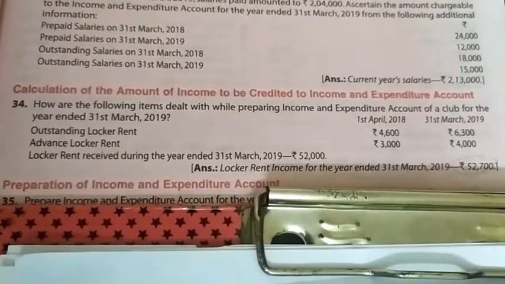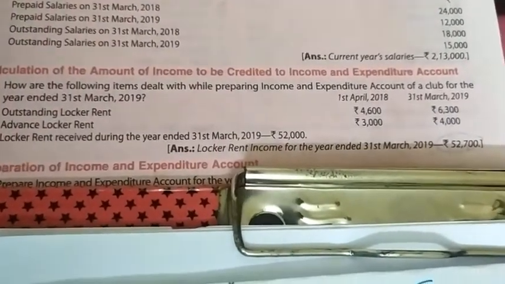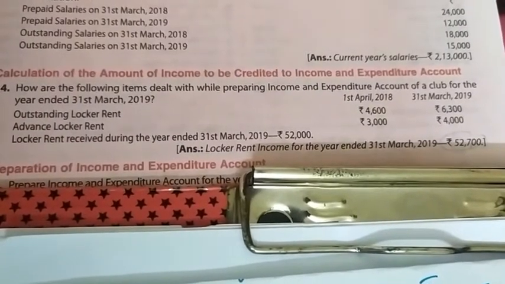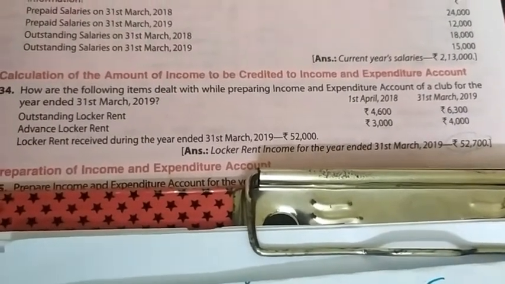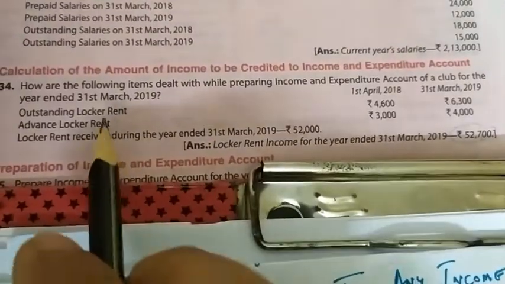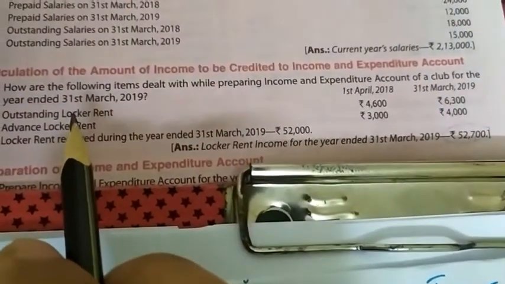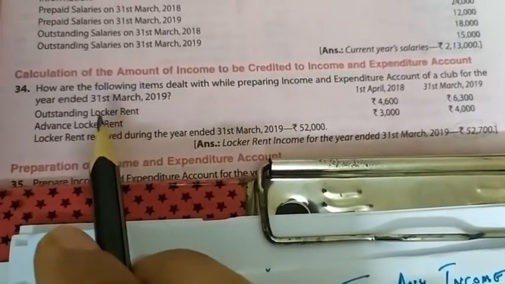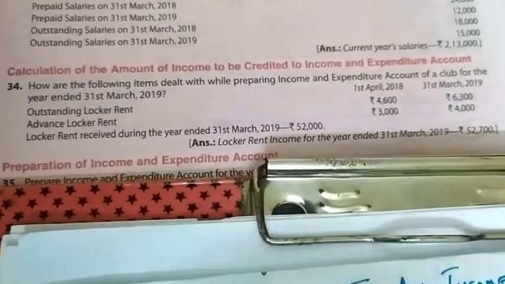Hello children, let us try one more question on adjustment relating to an income, and this time we are going to take another example of income. As you can see before you, question number 34, page 1.63 from the book T.S. Grewal. I'm going to try this question.